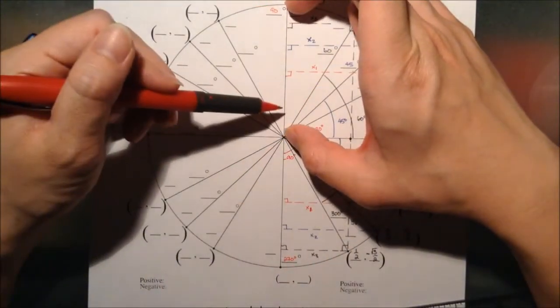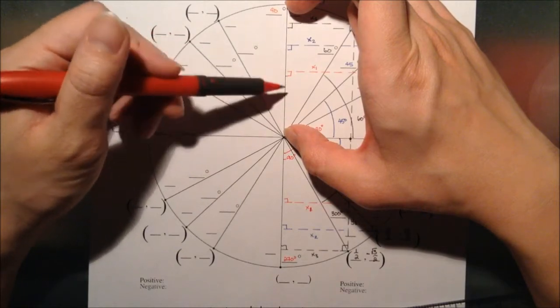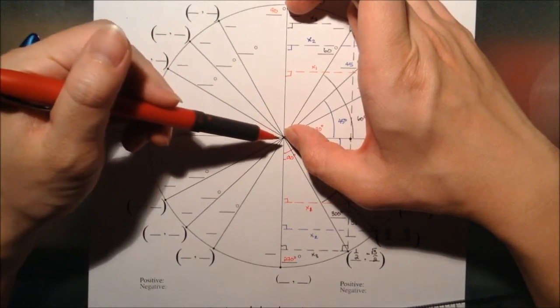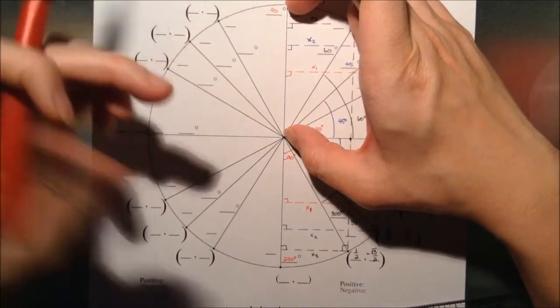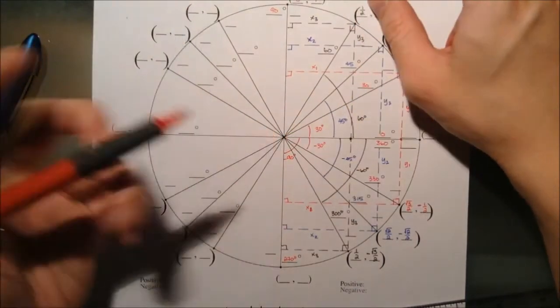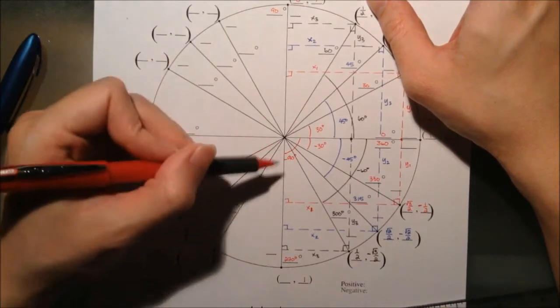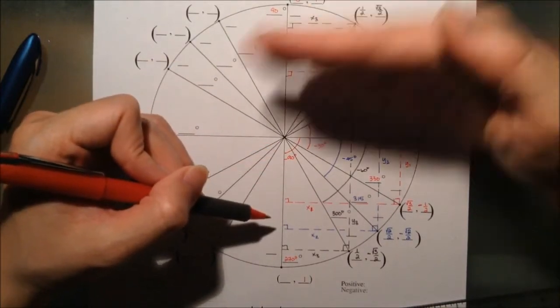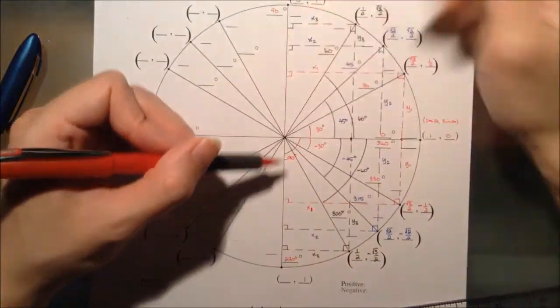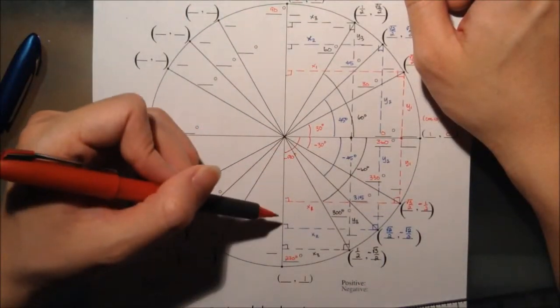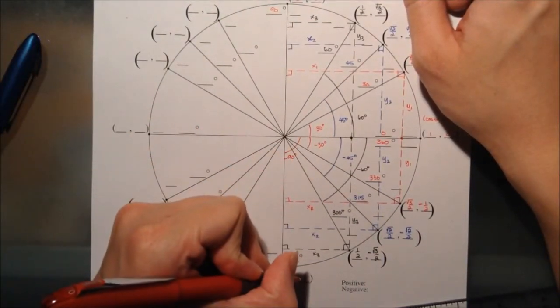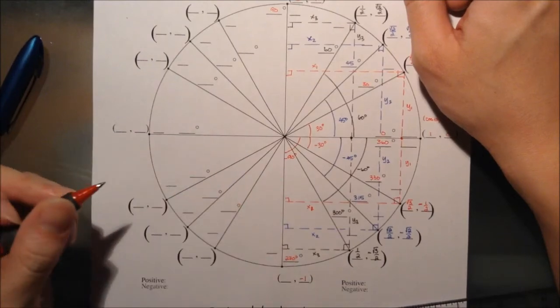So if the distance from the center to the top point is 1, then it will be the same as the bottom half, so it's going to be 1. But remember, since we're dealing with the y-axis below the x-axis, we're dealing with a negative y value. So instead of positive 1, it will be negative 1.